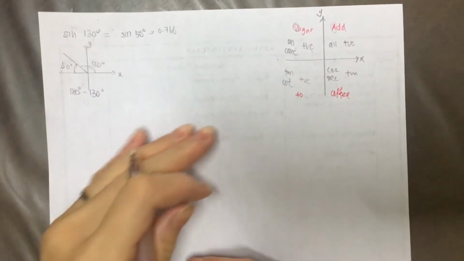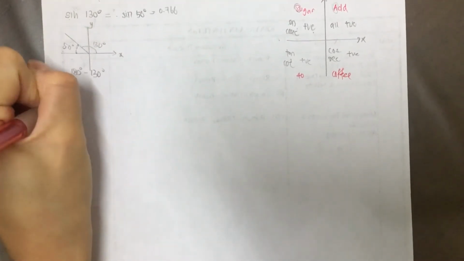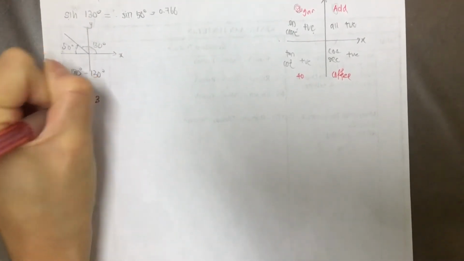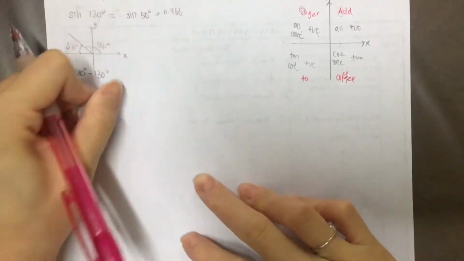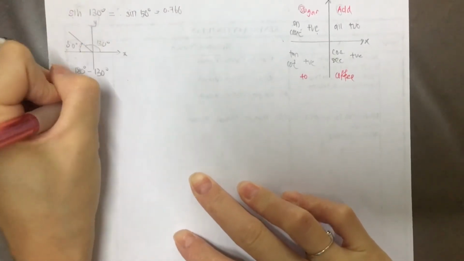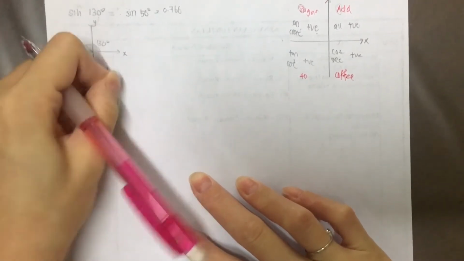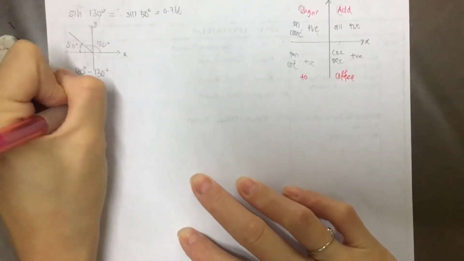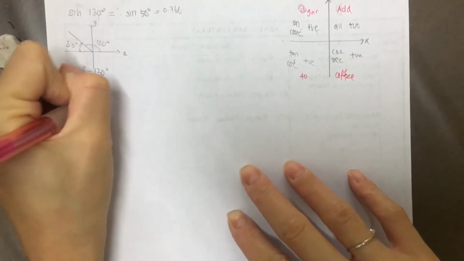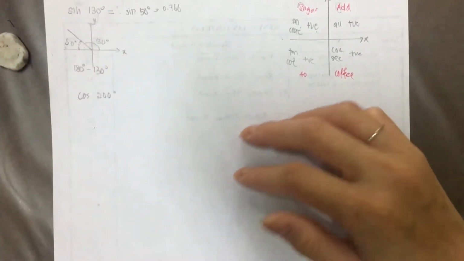Okay, sorry, let me give another example: 200 degrees.